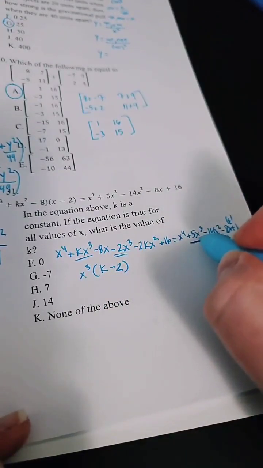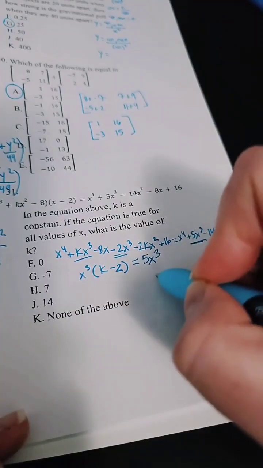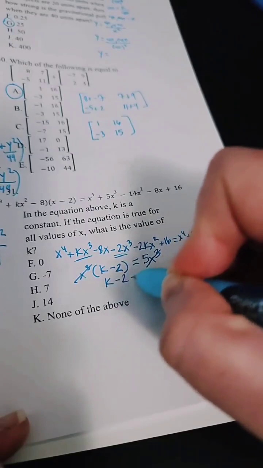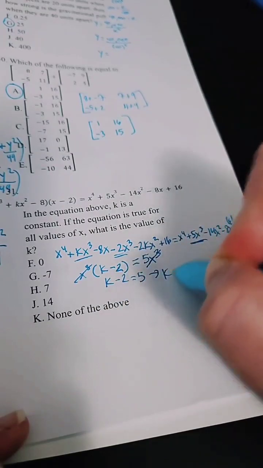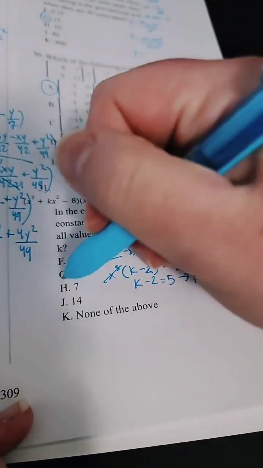And that has to equal the stuff on the right. That has to equal 5x cubed. If we cross out these x cubes, that means that k minus 2 has to equal 5. So then k has to equal 7, because you add 2 to each side and you get that k is equal to 7. So it would be H.